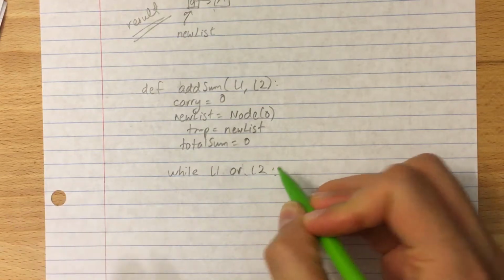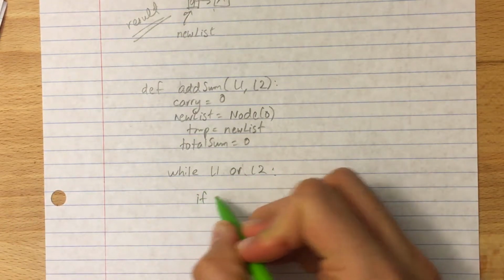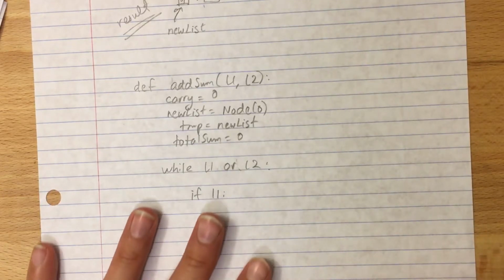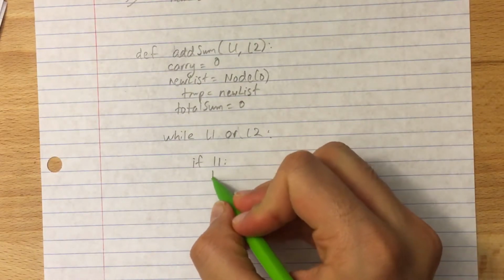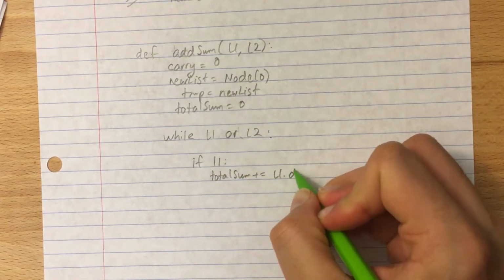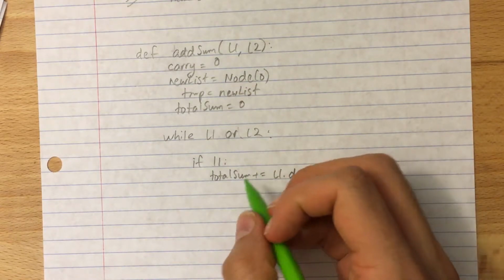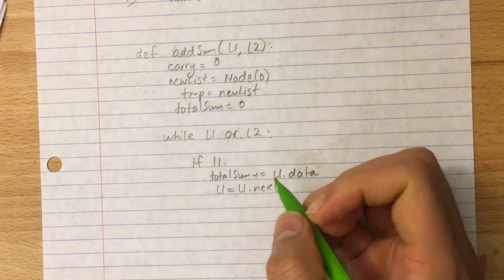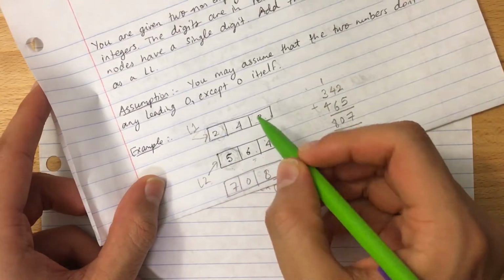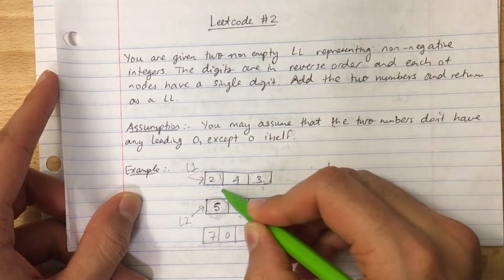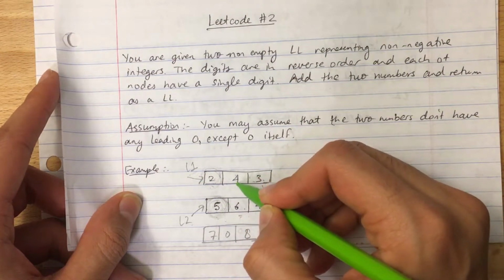Now let's think about how. If we're dealing with the L1 case, all we have to do is add it to our total sum: total sum plus equals L1 dot data, and we move L1's pointer forward. This is the important part. We have to move it forward because, say we're at 2, 4, 3, we add 2 to our total sum, and we move the pointer forward. So now L1 points here to 4.